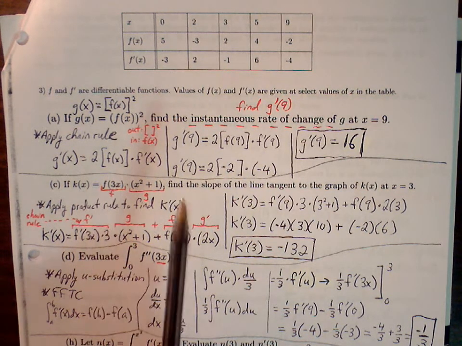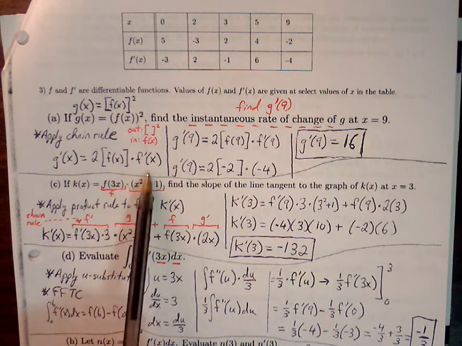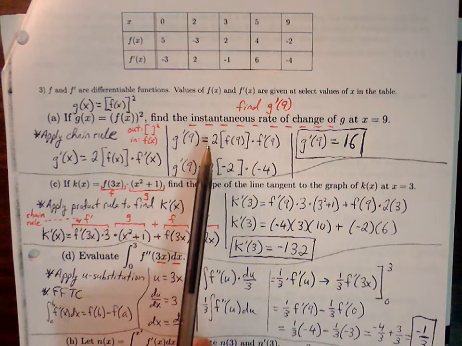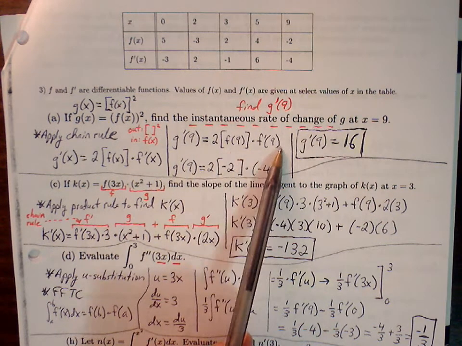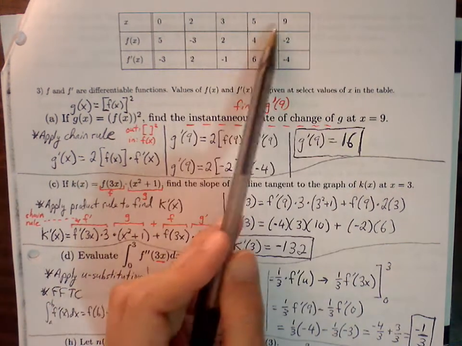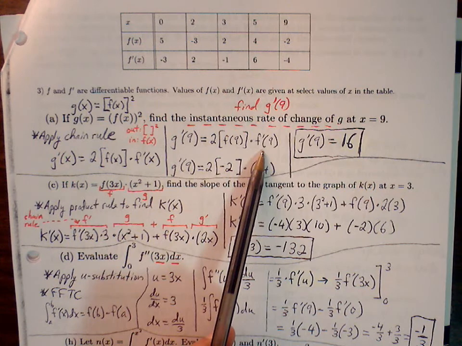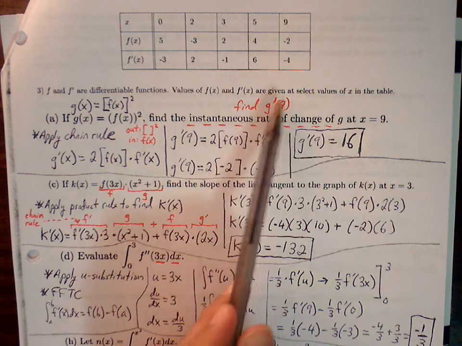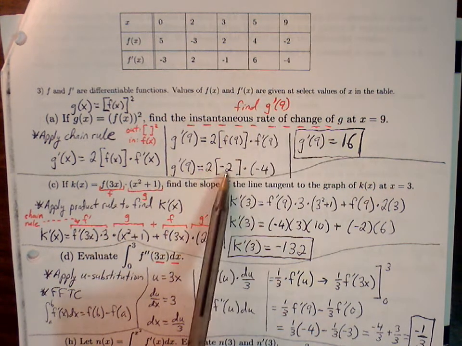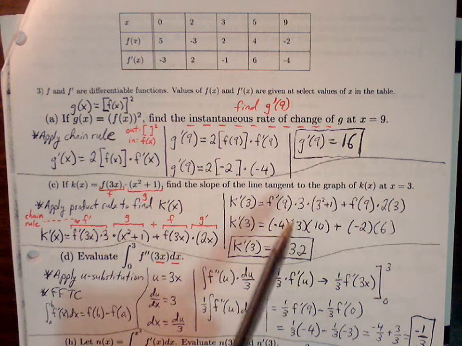So now we're going to find g prime of 9. Replace every x with 9. So we get 2 f of 9 times f prime of 9. F of 9, we look at our table here, is negative 2. F prime of 9 is negative 4. So we get 2 times negative 2, which is negative 4, times negative 4, which is 16. G prime of 9 equals 16.